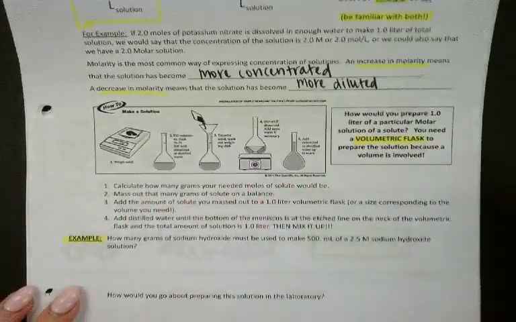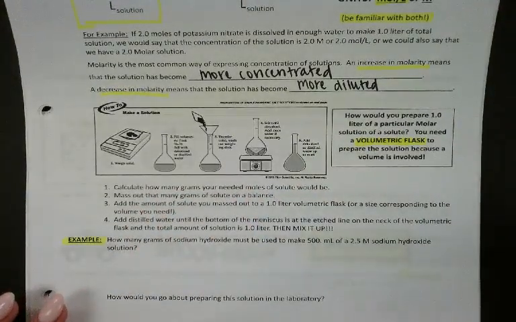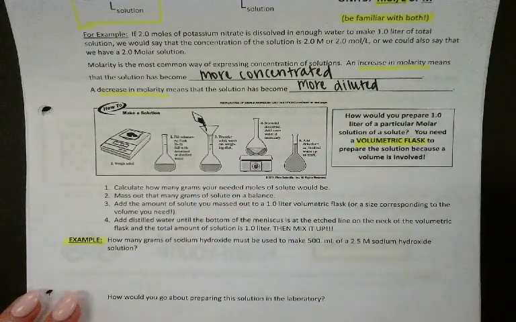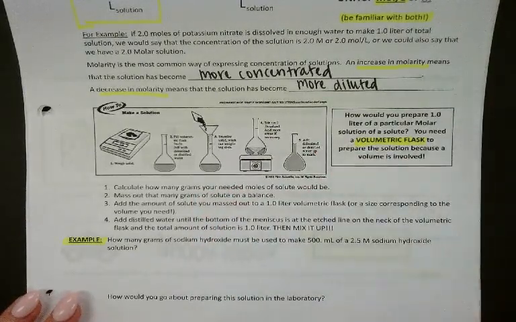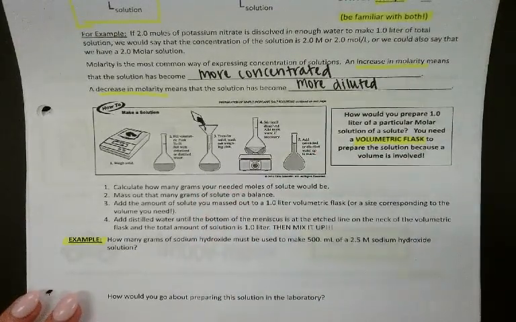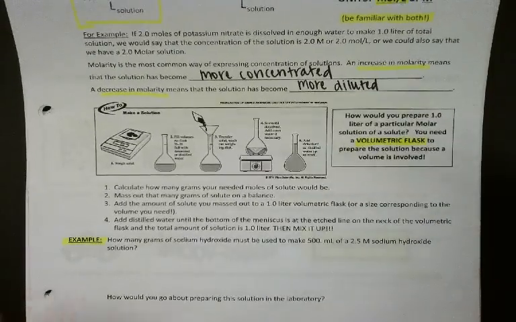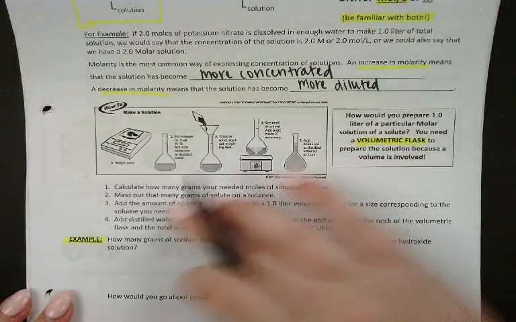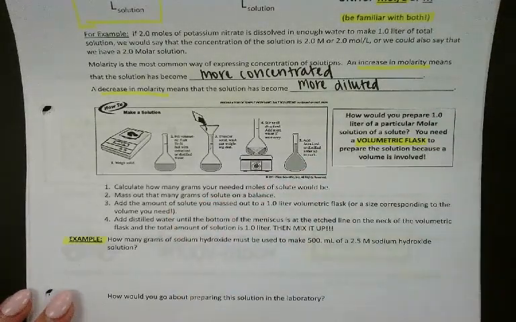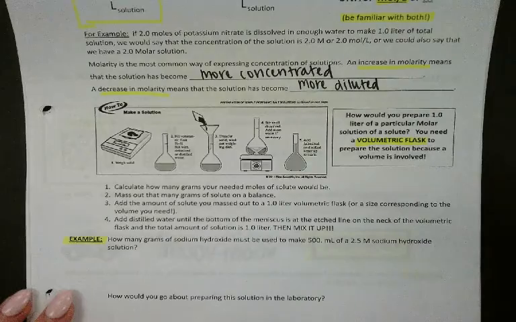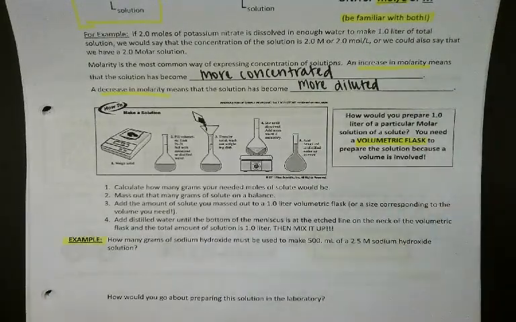So this problem says, what we first would do is calculate how many grams are needed for the moles of that solute. Because we're just given a value and we have to figure out how many grams of that we need. We would mass out that many grams of the solute on a balance, add that amount to a 1 liter volumetric flask or whatever size you need, and then add distilled water.